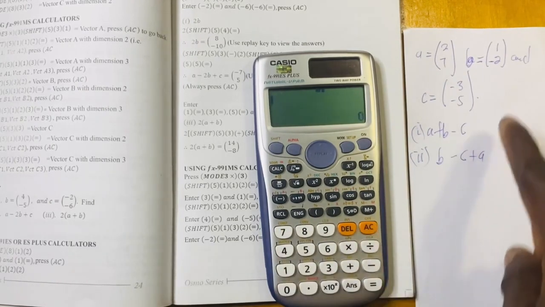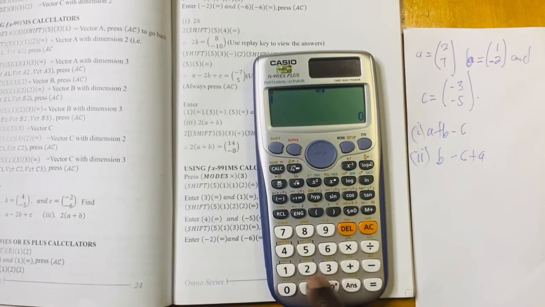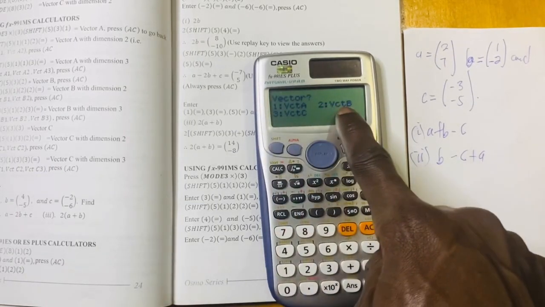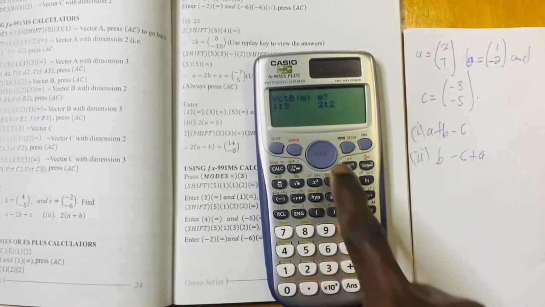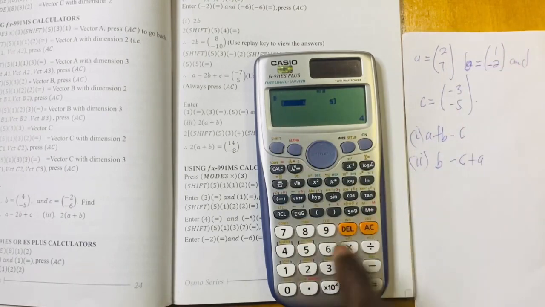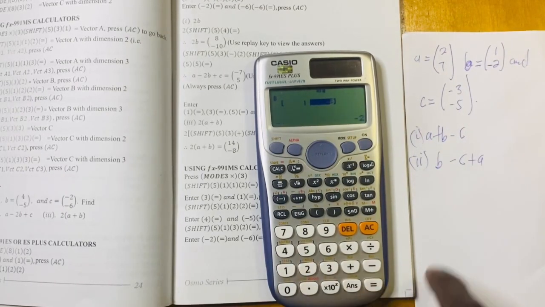We go AC, then I quickly come shift 5, then we go 1 as the dim, we go to vector 2, which is vector B. We know the dimension as 2, and we'll put the values there, which is 1 registered, -2 registered. Now we go to AC quickly.